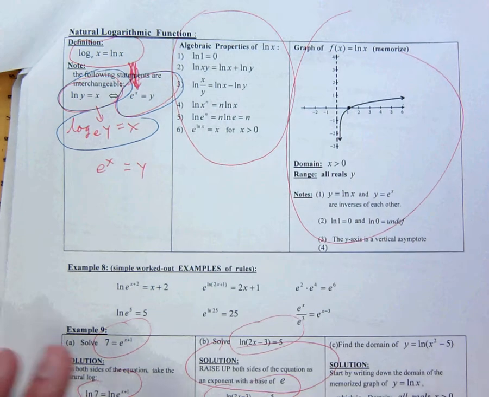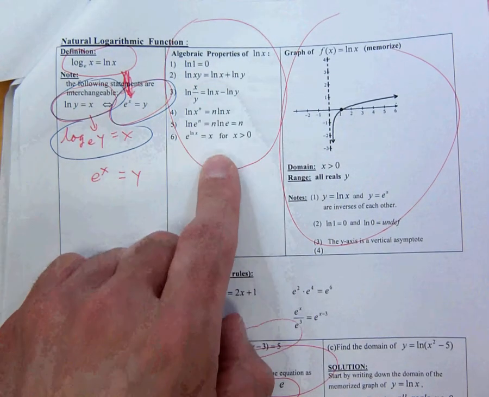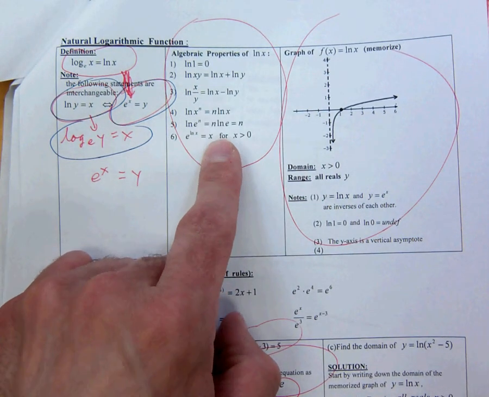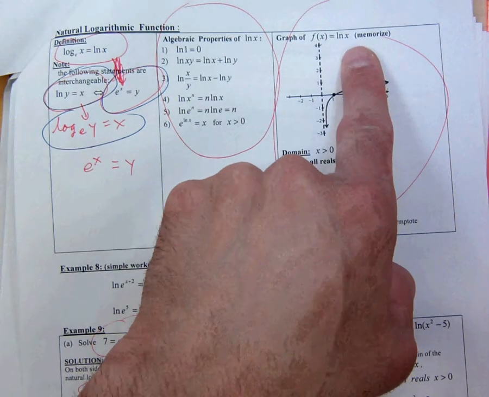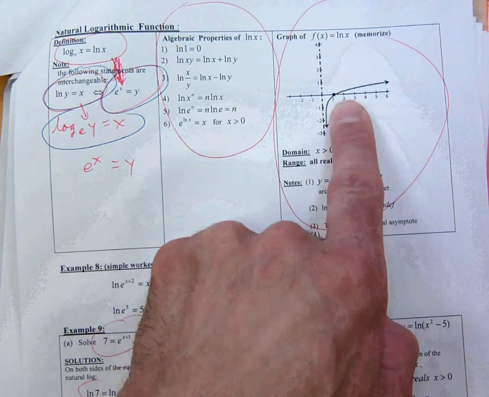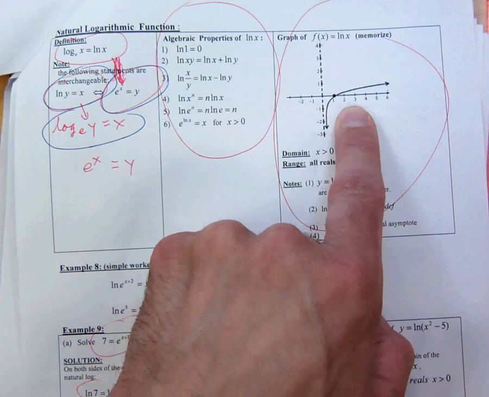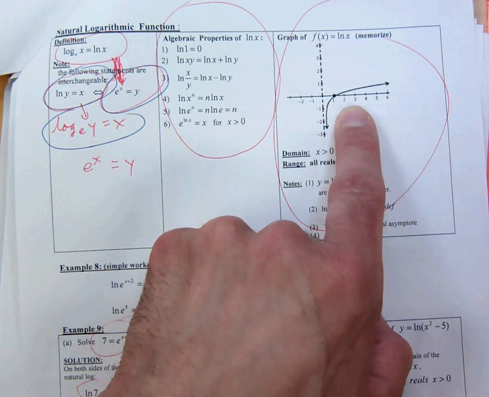Okay? And then there's those properties again, right? They hold true for natural log. What's the graph of natural log look like? Same thing as y equals log base 2 of x. Same thing, right? They all look the same.